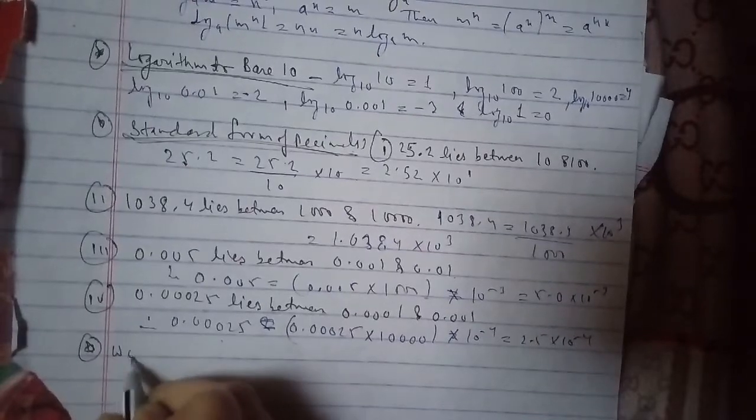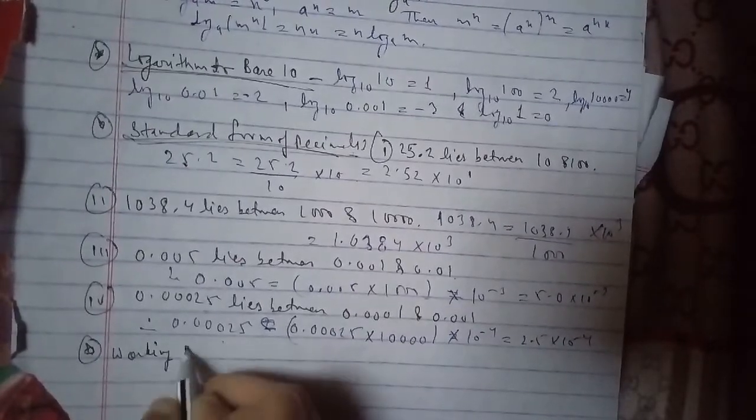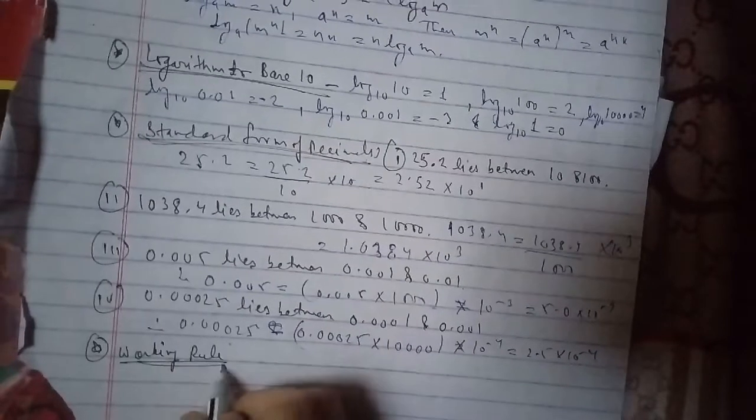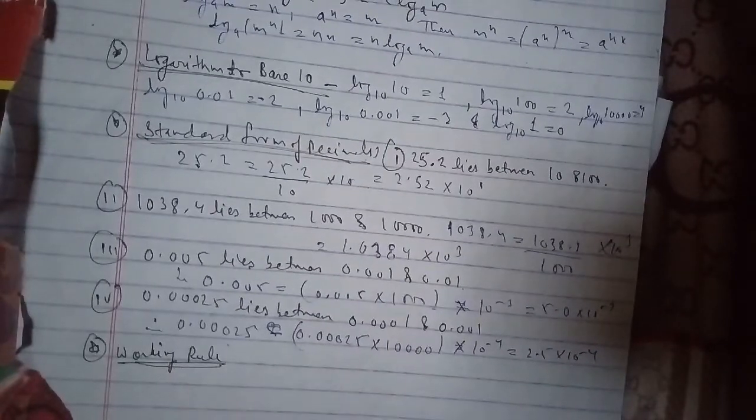Now we'll discuss some of the characteristics of mantissa. Consider the standard form of n, where n equals m into 10 to the power p, where m is greater than or equal to 1 and less than 10.